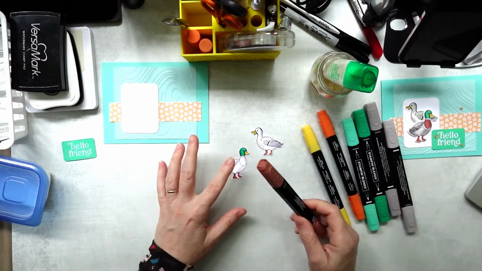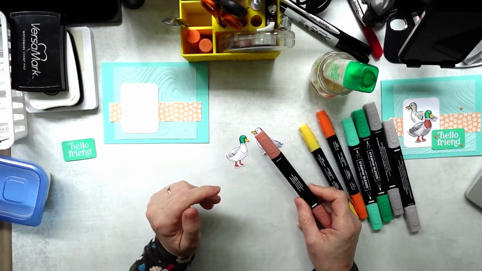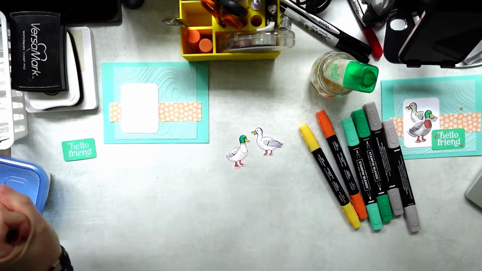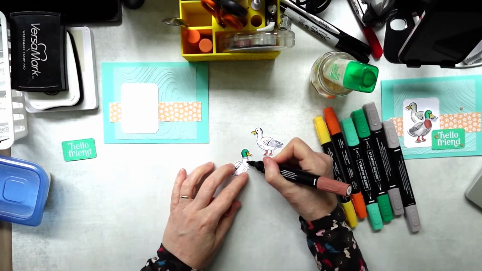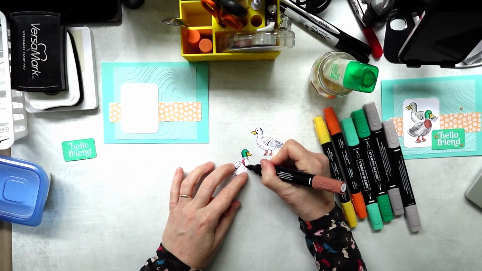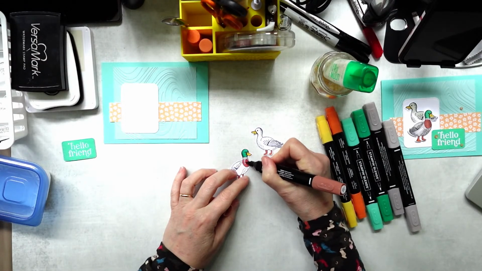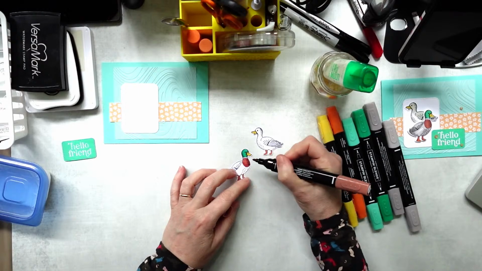Then the mallard has kind of a cinnamon colored chest, so I'm going to use Light Copper Clay for the chest, and I'm going to be careful not to hit that white band. That band right around the neck, it's kind of funny, it looks like a collar, but that stays intact up there.